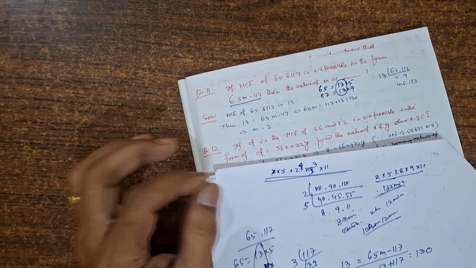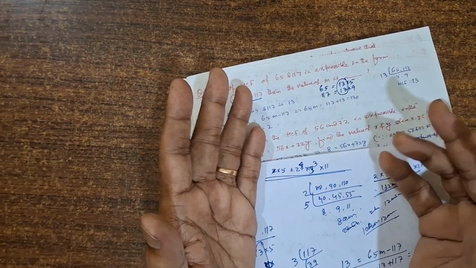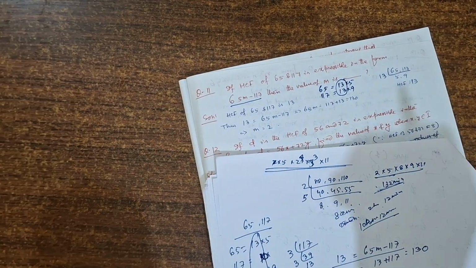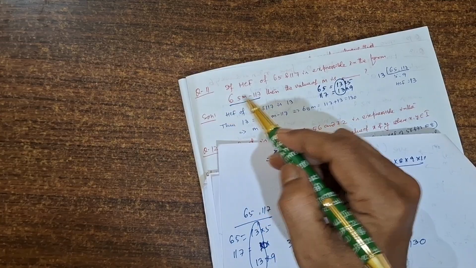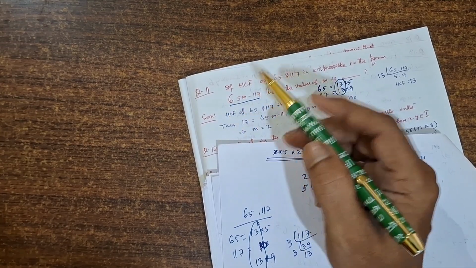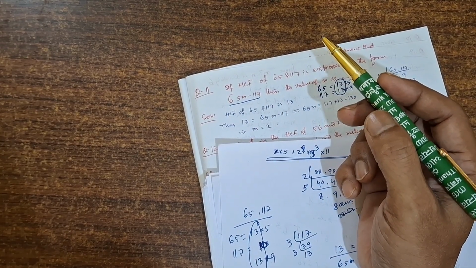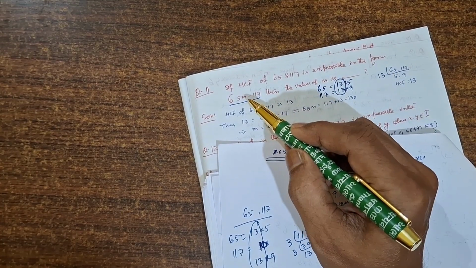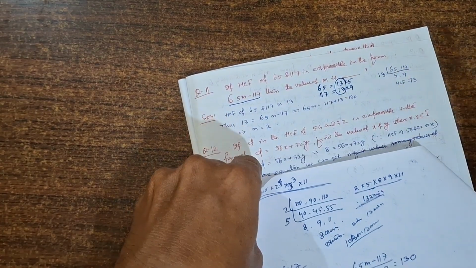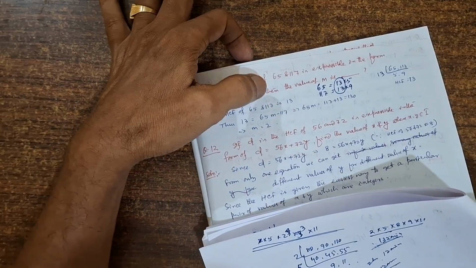It is just a twist. It is the direct process of HCF, but with a little twist. Just put the HCF 13 and find the value of m by solving for the one variable m, which is read in the next chapter. It will be easier, but for the timing you remember this.